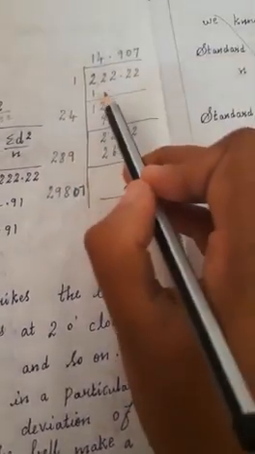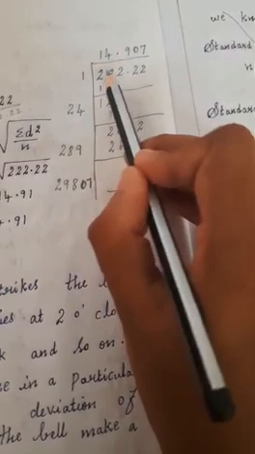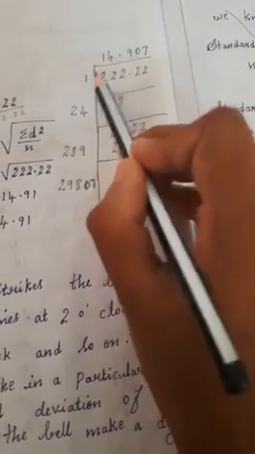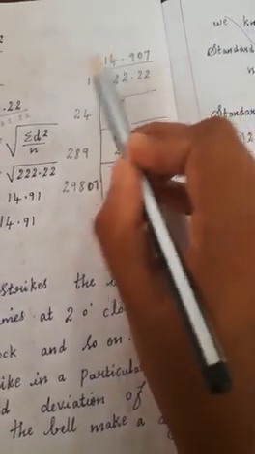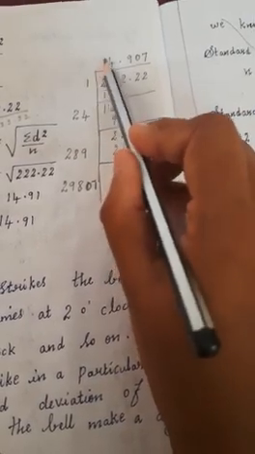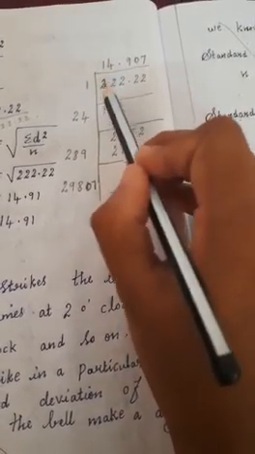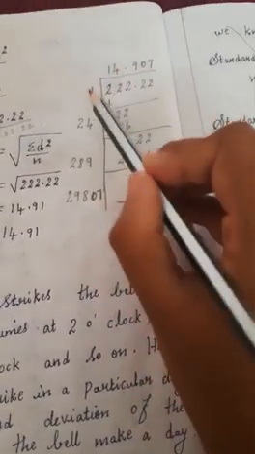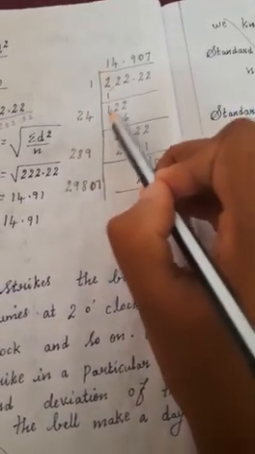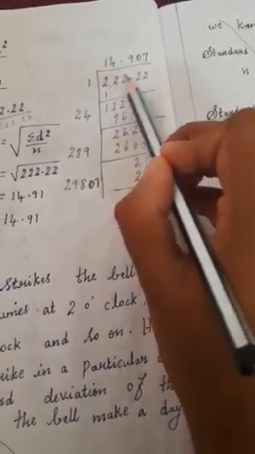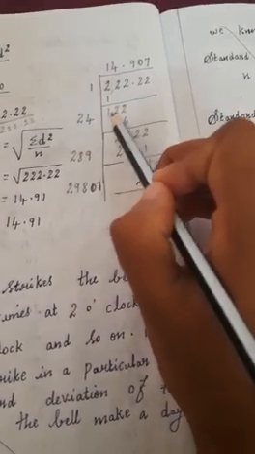Now see here, before the point you have 3 digits, so we take only the first digit. Here you have 2, so see which number multiplied by itself fits. 1 times 1 is 1, 2 times 2 is 4, which is more than 2, so you cannot take that. So 1 times 1 is 1, and the remainder is 1. For the next step, you bring down another 2 digits, so 122.